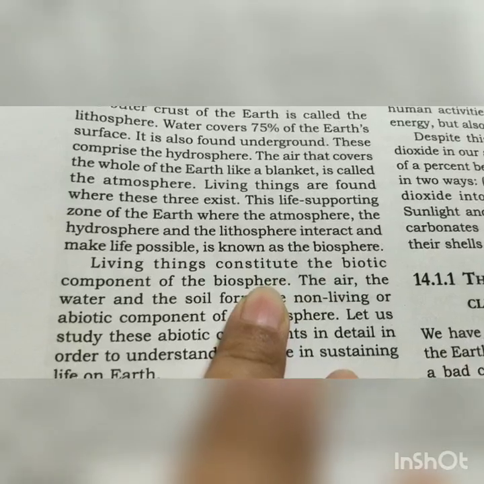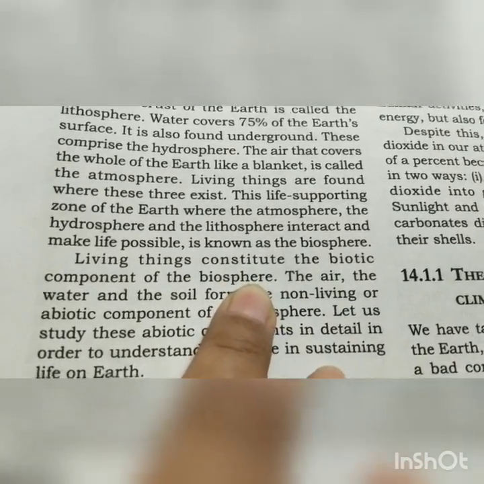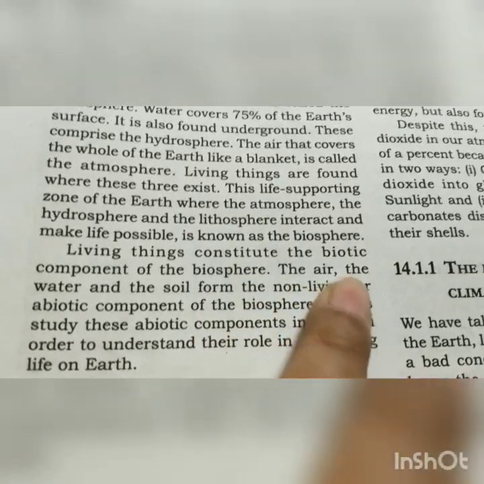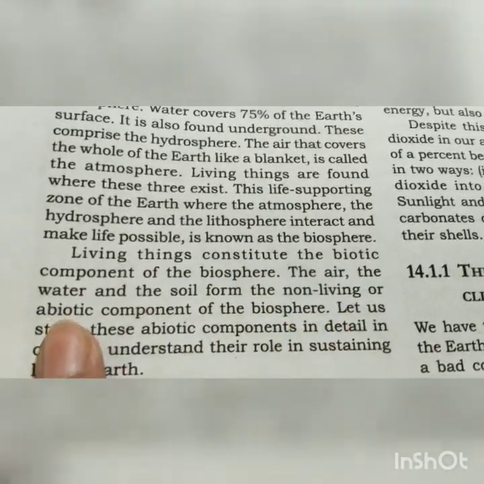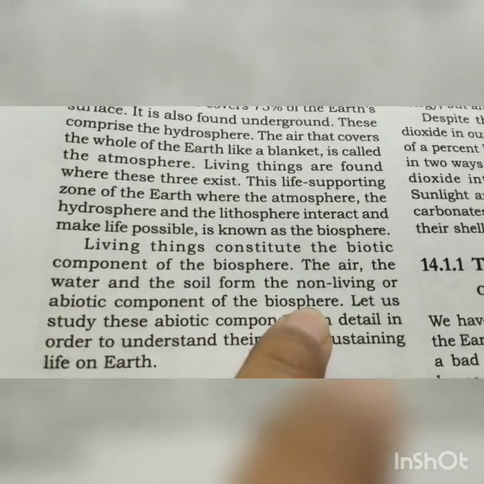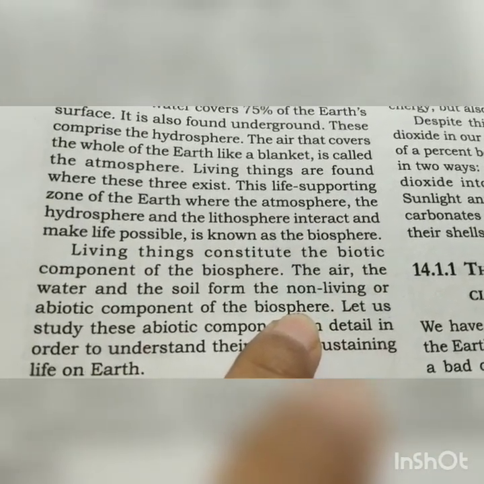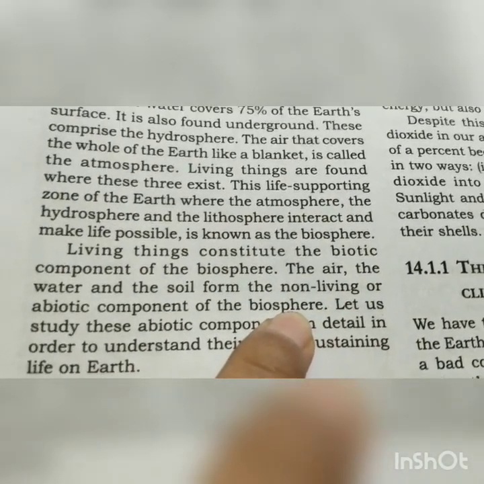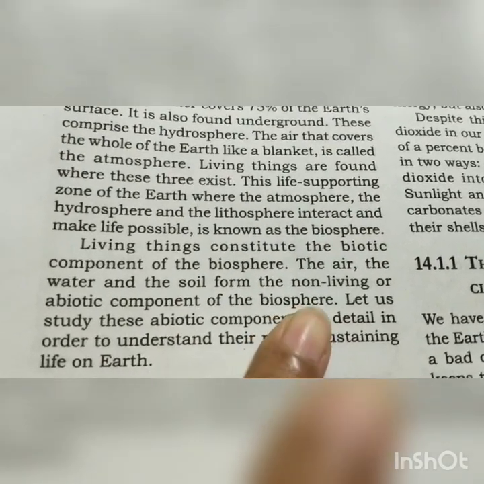So the living things constitute the biotic component of the biosphere. The air, the water, and the soil form the non-living or abiotic component of the biosphere. So the air, the water, and the soil are non-living. That's why they are the abiotic component of the biosphere.